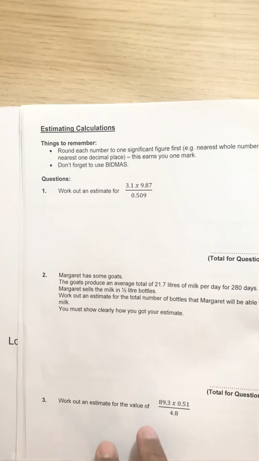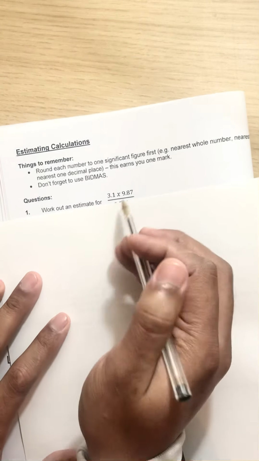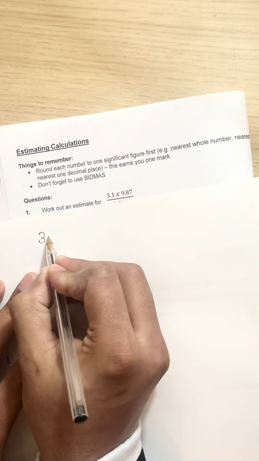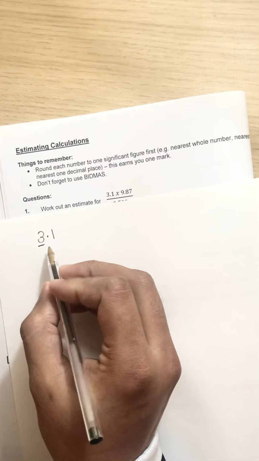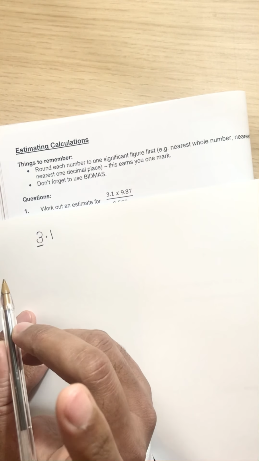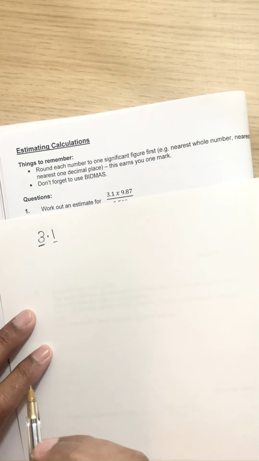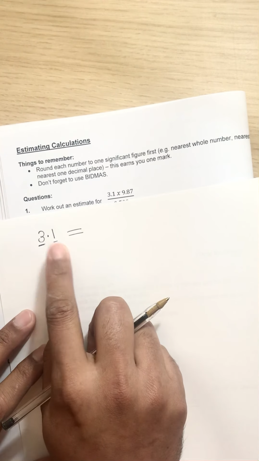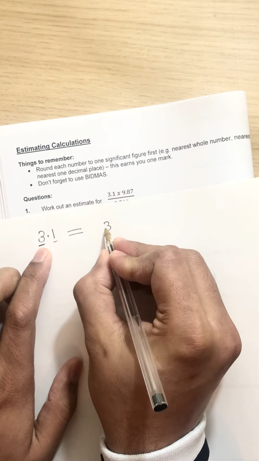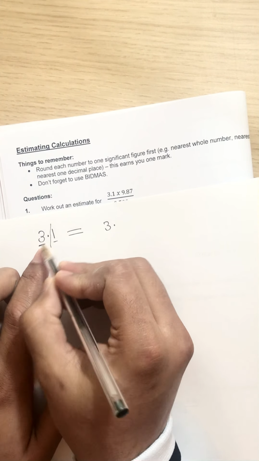Now we have to write down first what a significant figure is. If they say one significant figure, any number, starting from the left-hand side, is called the first significant figure. The second number is called the second significant figure, and then third, 4, 5, 6 and so on. If we write that value to one significant figure, that means 3 as it is, and the second number is the decider.